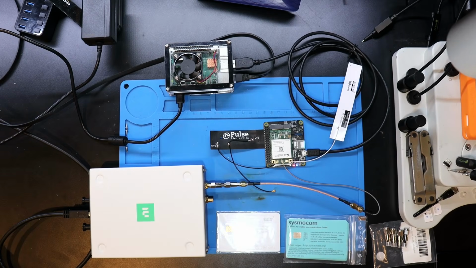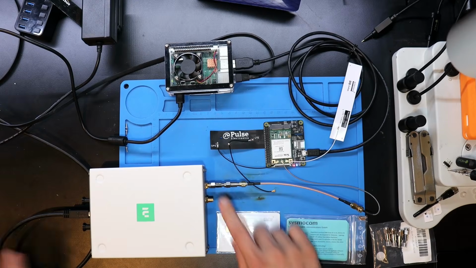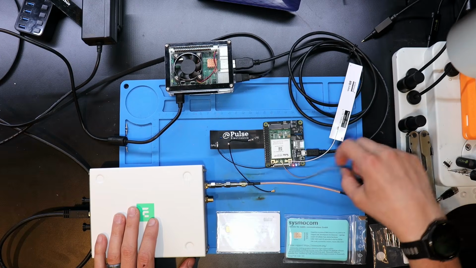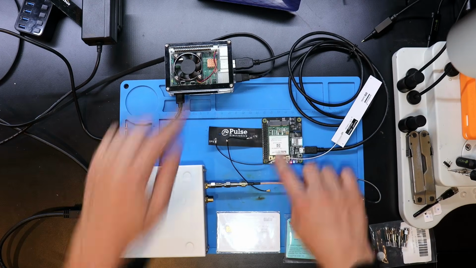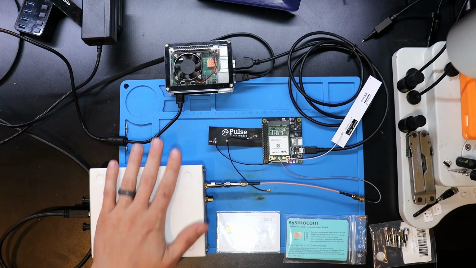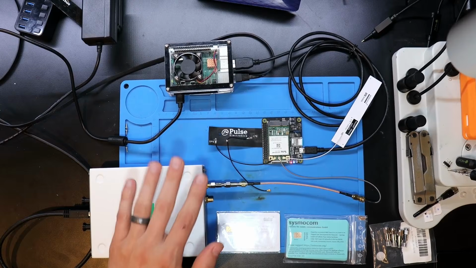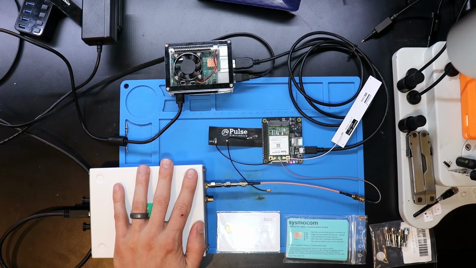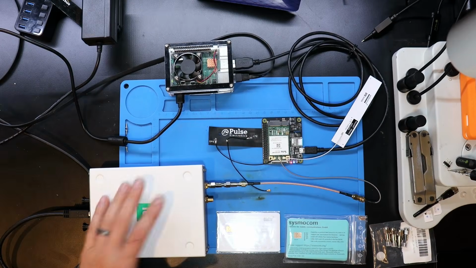And then you will notice that we are connected to our user equipment right here that is rigged up to a Raspberry Pi. So it would be against the law for me to transmit this base station signal if this were not inside of an RF enclosure.